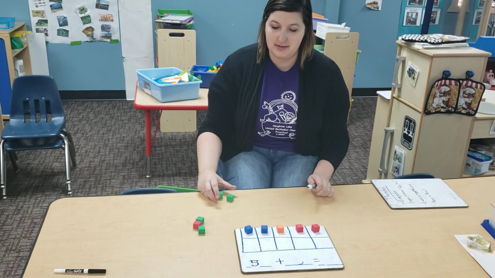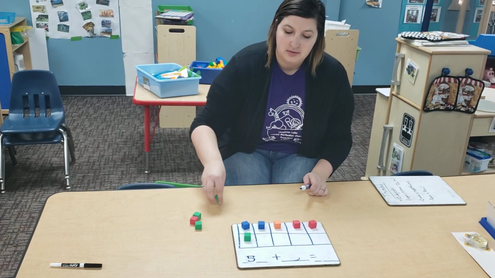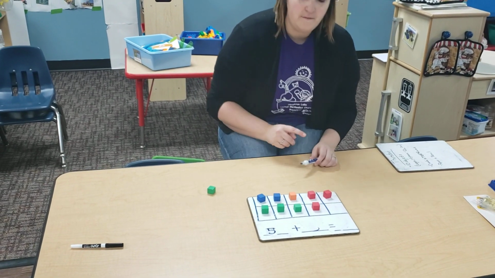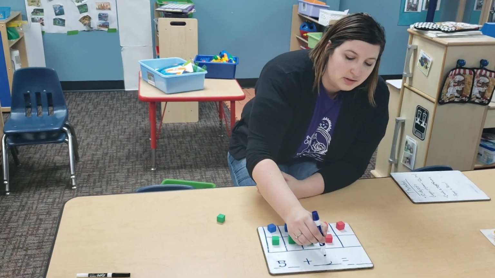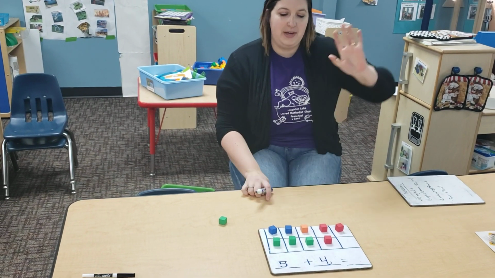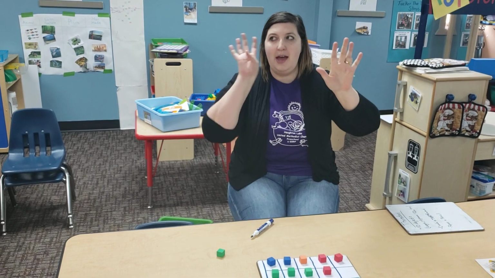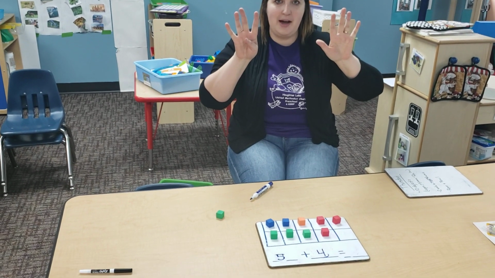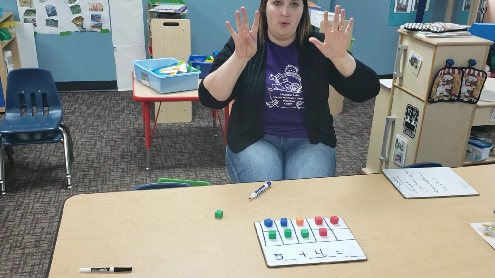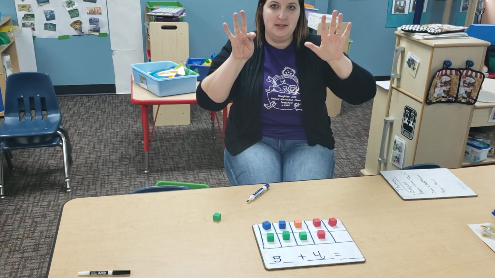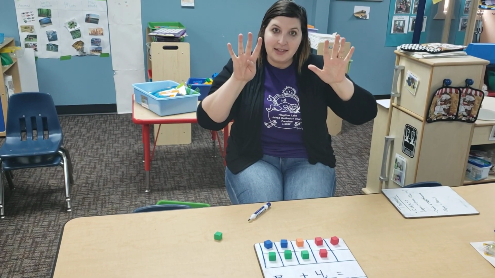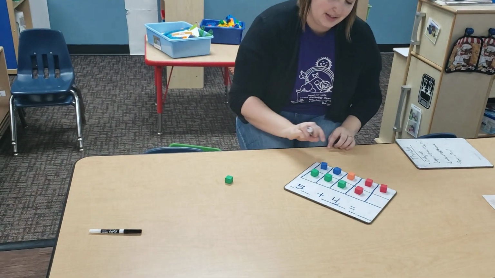Now, let's try this. 1, 2, 3, 4. Now how many do we have? If we have 5 on the top and 4 on the bottom, let's count. 1, 2, 3, 4, 5, 6, 7, 8, 9. You're right, we have 9.